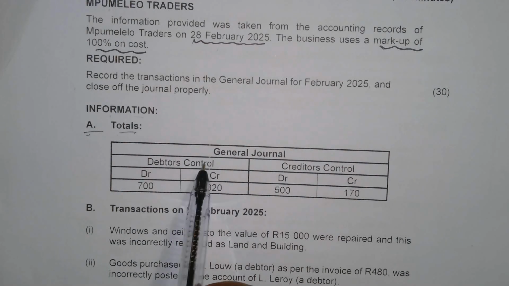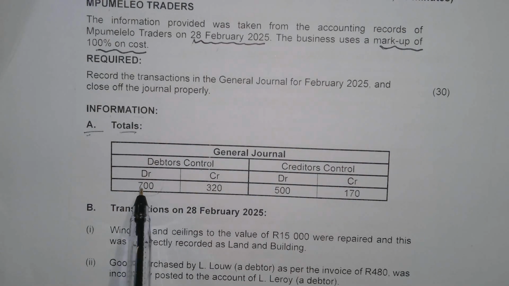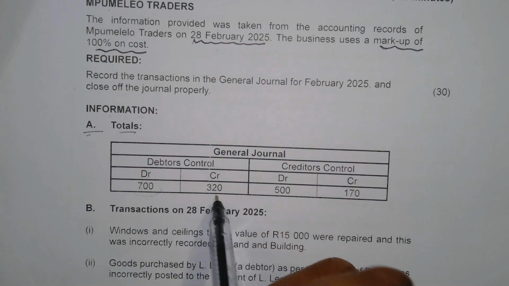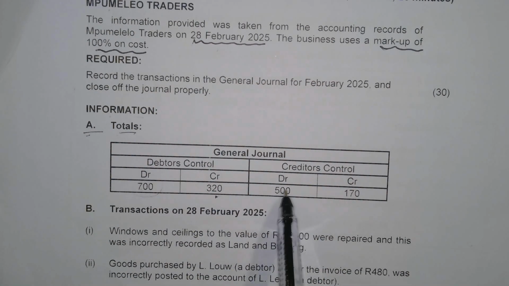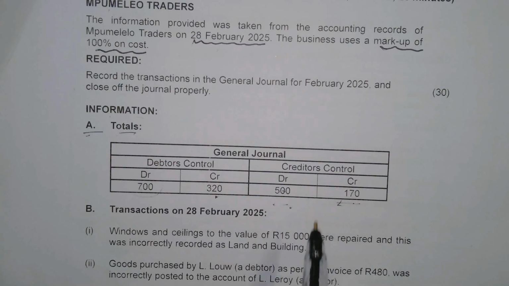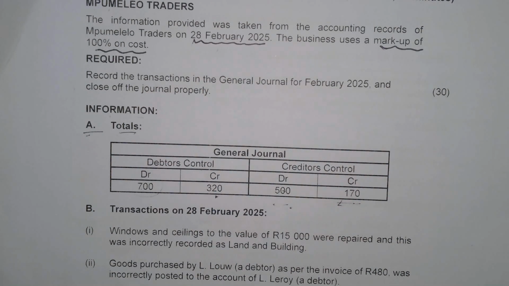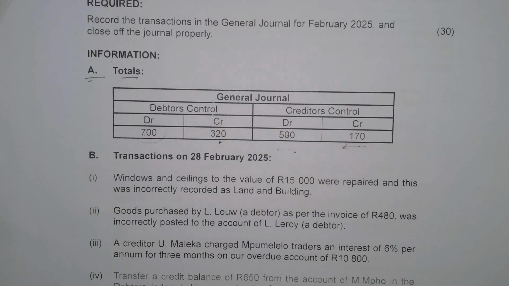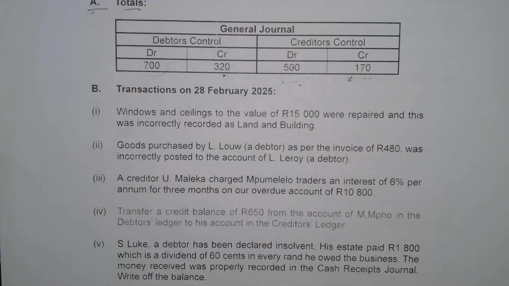On our debtors control, we have a total debit of 700 and a total credit of 320. Under creditors control, we have a debit of 500 and a credit of 770. And then these are the transactions on the 28th of Feb 2025.